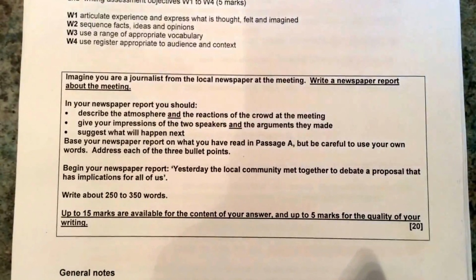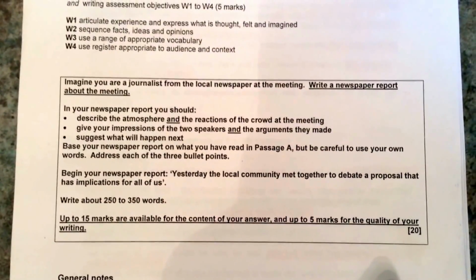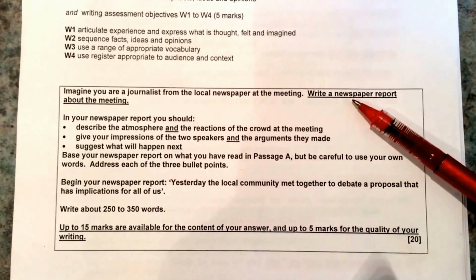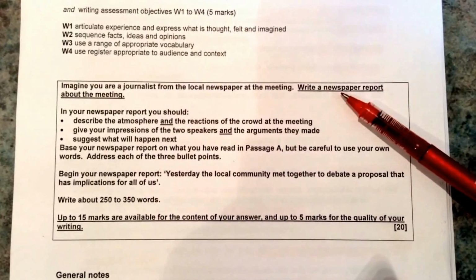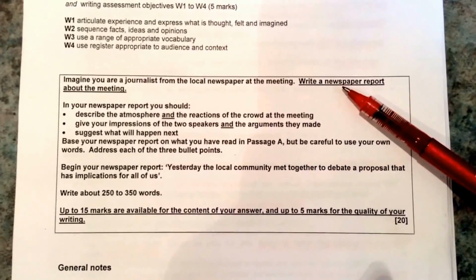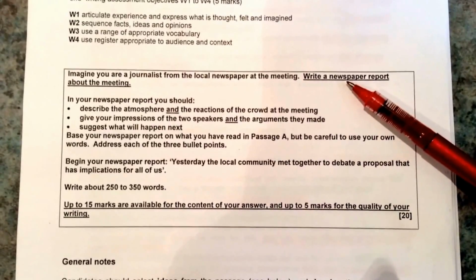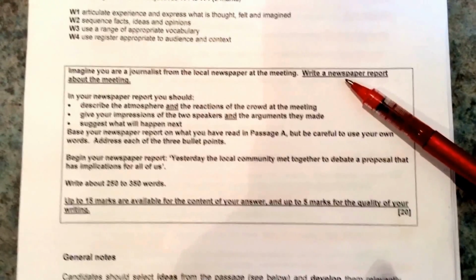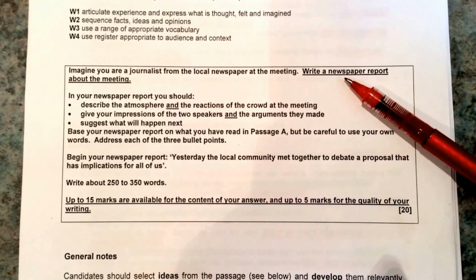This question is from the 2015 paper. And there's some things that you should notice. The genre will be specified. So here it was a newspaper report, but they could ask you to write in any sort of style. So you need to be prepared for letters or website entries or blogs or diaries. You need to know how to write in that way.